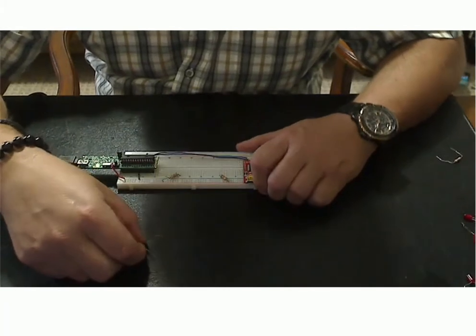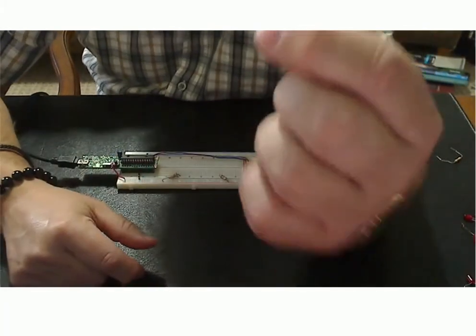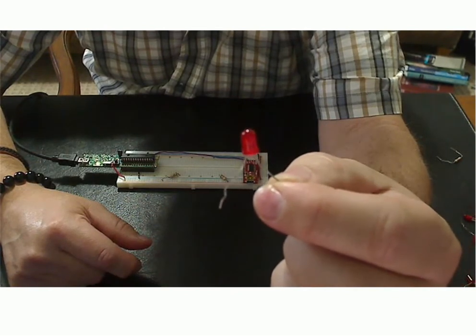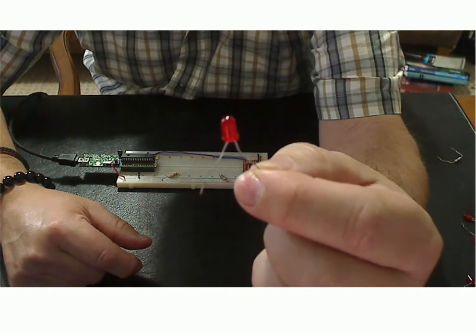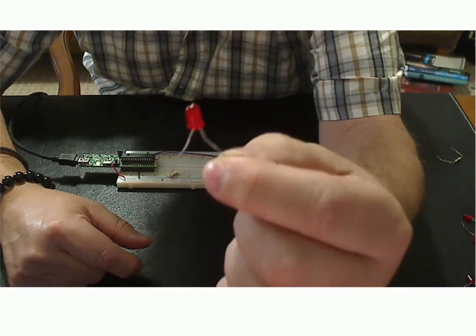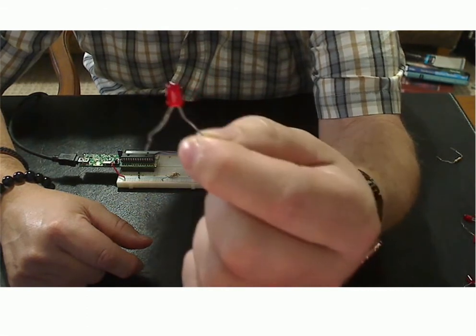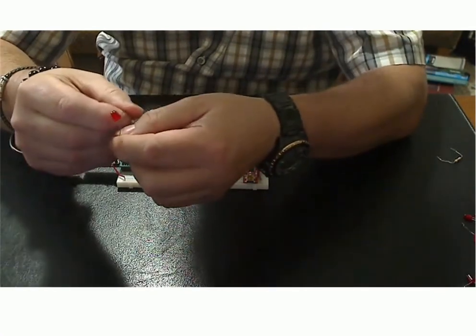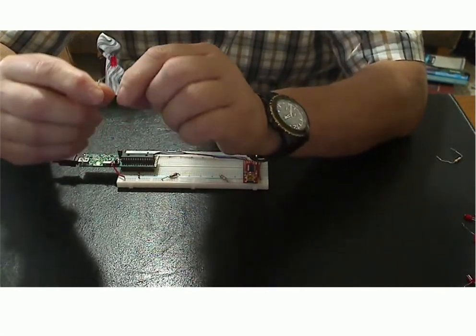So I have an LED here. Let me pick it up so you can see it. An LED is a one-way device. It only lets current flow through it one way, and when current does flow through it, it lights up. Let's see what happens when we plug this in. Now, I'm looking for the right edge for this.